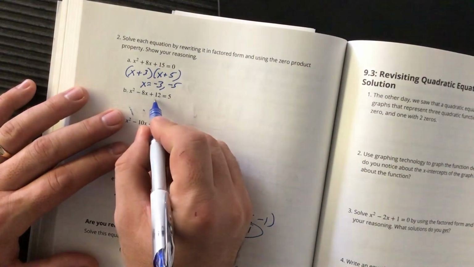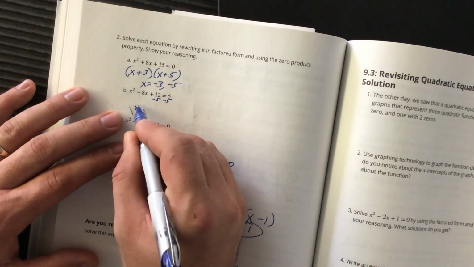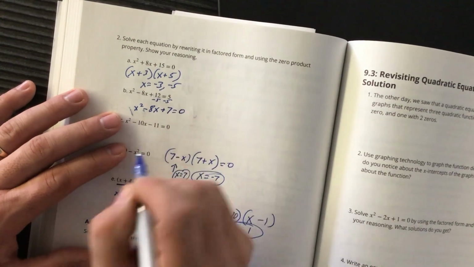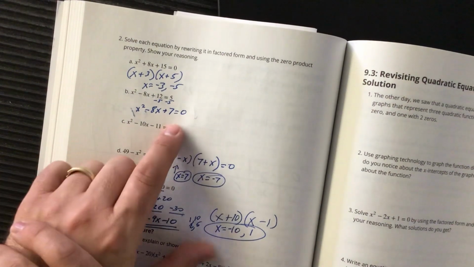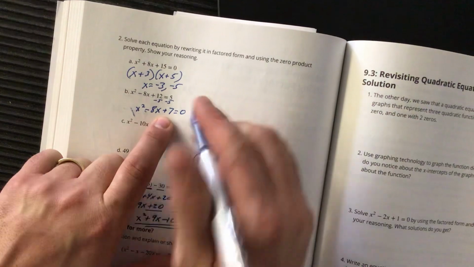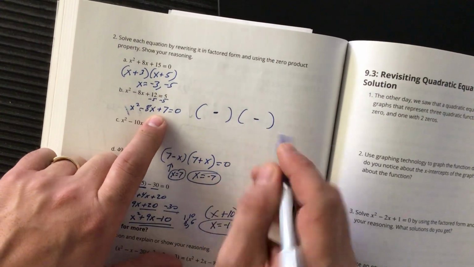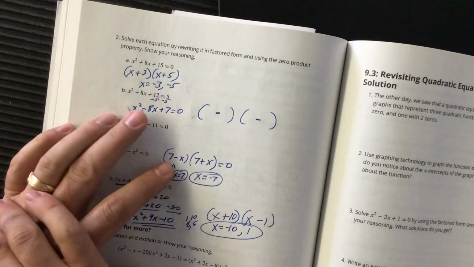Next one, I have to bring that 5 over. I have to set it equal to 0, so I have to subtract 5 from both sides first. 12 minus 5 is 7. So I'm looking for factors of 7. And notice this goes minus plus. The only way to get minus plus would be if they're both negative, because 2 negatives would make a positive. So I'm looking for factors of 7 that add up to 8.